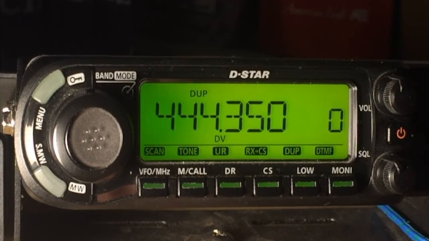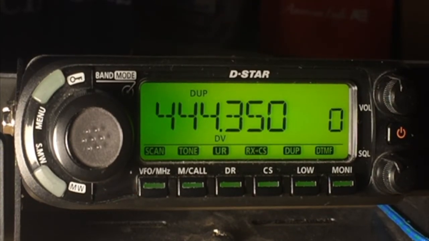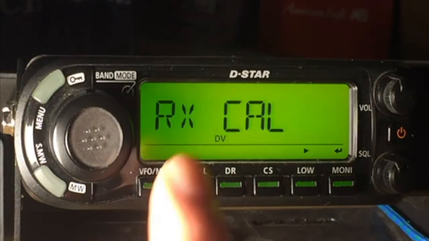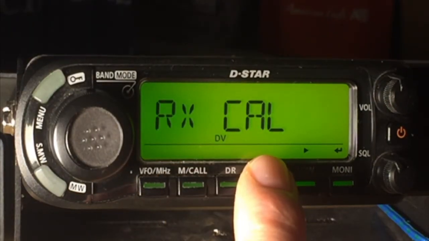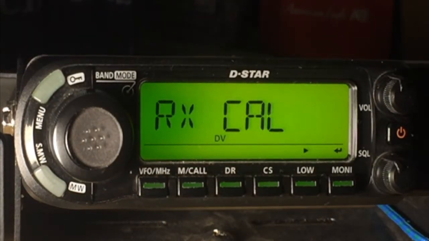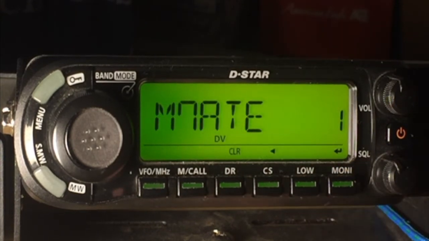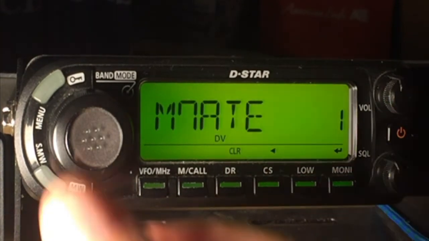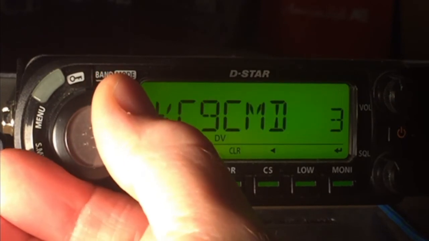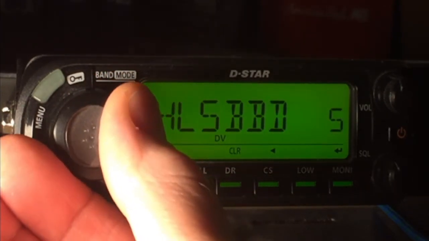The received call log can also be used to respond to previously received calls. Tap Menu, dial to RxCal, received calls, and tap MONI. Rotate the dial to select a call sign. This is going back in history.